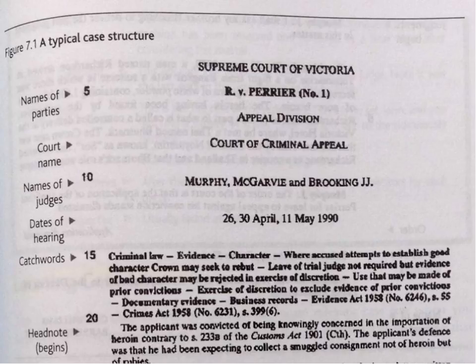So you've got which court it is at the very top, and then you've got the names of the parties, and then the court name. So this is the appeal division of the court, the Court of Criminal Appeal in Victoria. And then because it's an appellate court, there's more than one judge, and you've got the names of them presented there, and the dates of the hearing, so when it actually went through the courts.